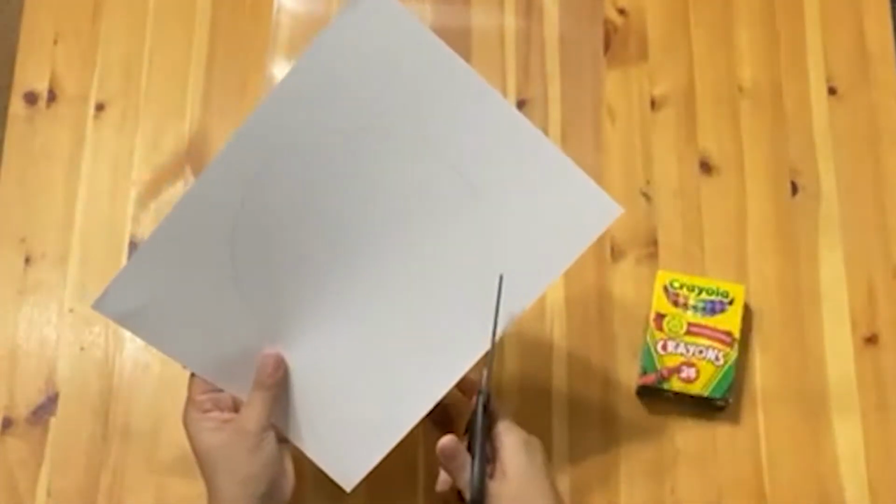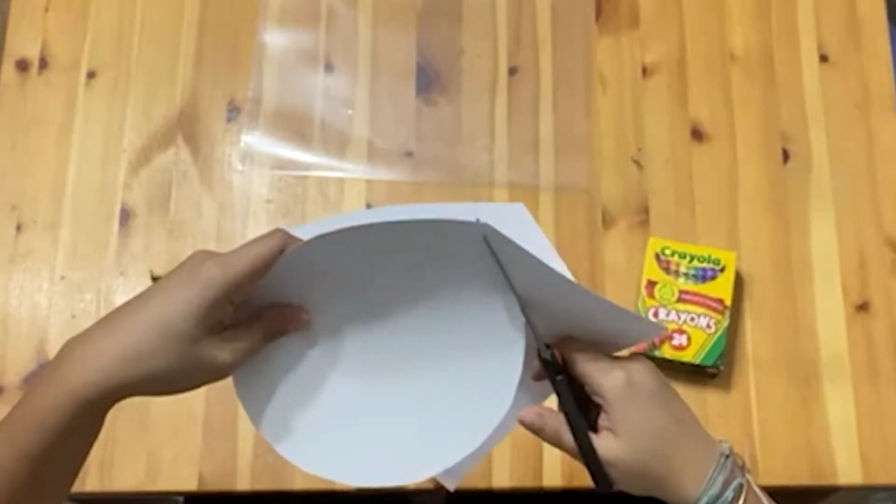First, let's carefully cut the sheets of paper and plastic in a circle. The circles could be any size, but you might want to make them at least 5 inches in diameter.